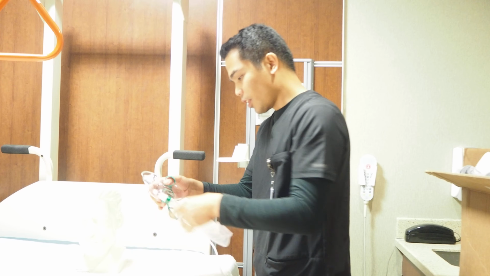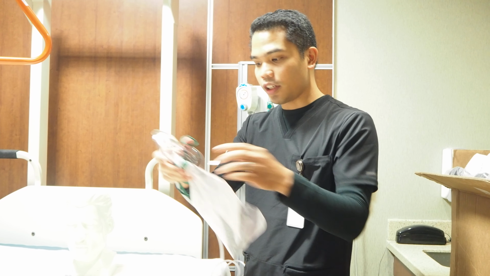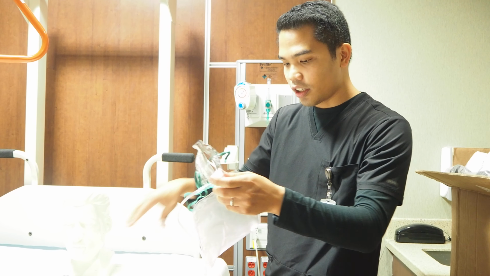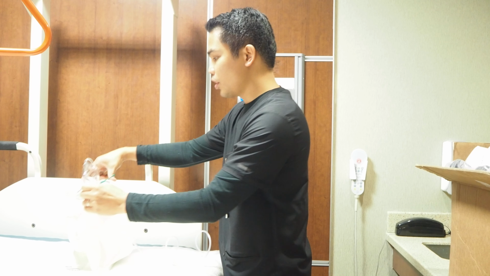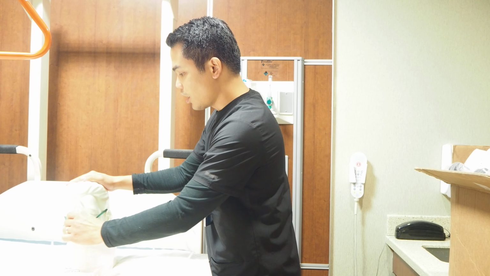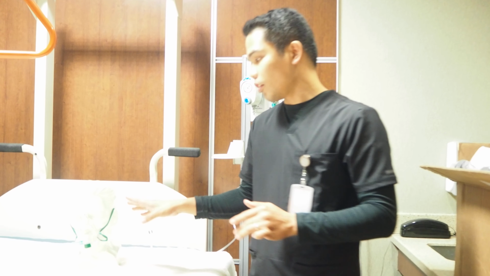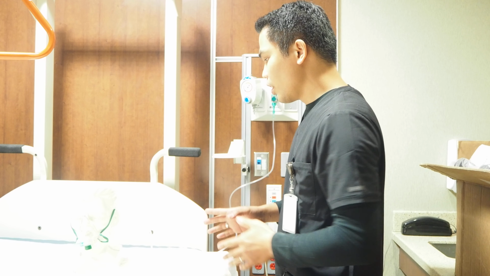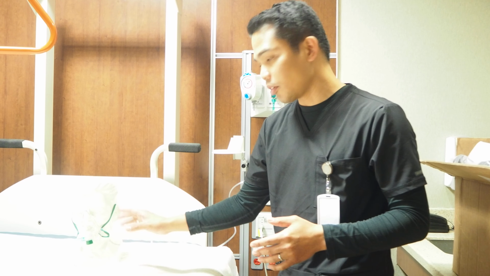So once you feel, or assuming this bag is already inflated, make sure that the connectors are no longer kinked, and then you observe that the bag is inflated, and then of course we always put this on the patient. In that way, because the patient has COPD, he or she will not retain any carbon dioxide. So after that, make sure that the bag is not deflated, especially if the patient breathes in.